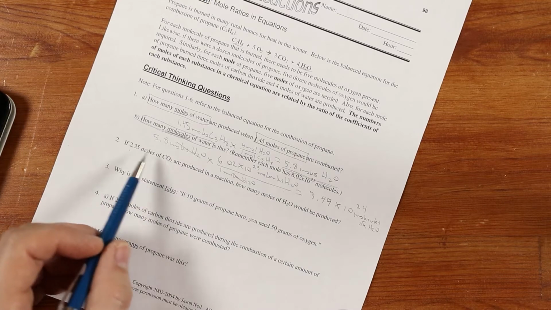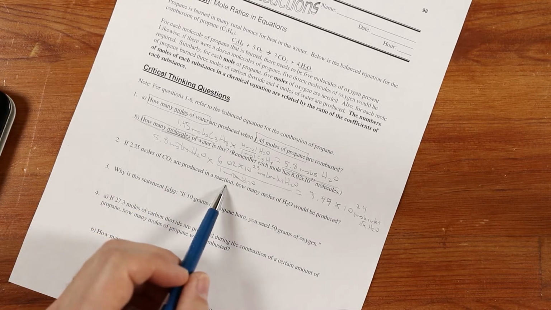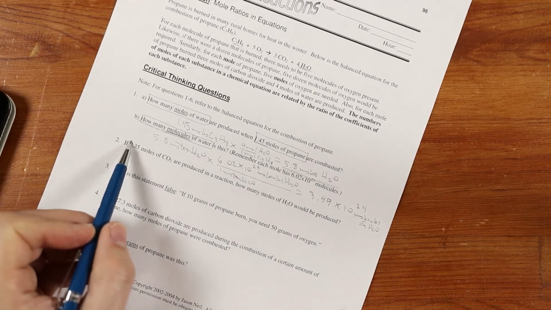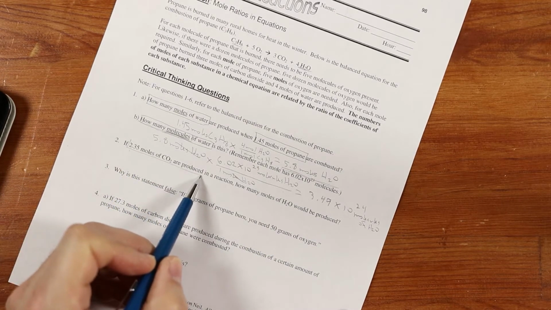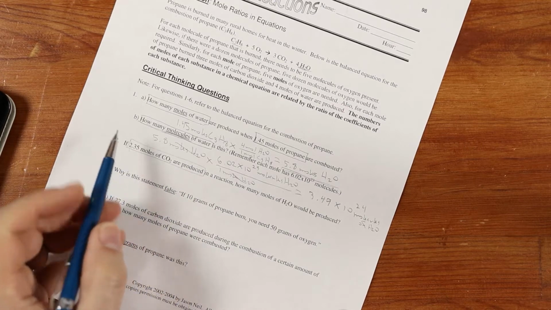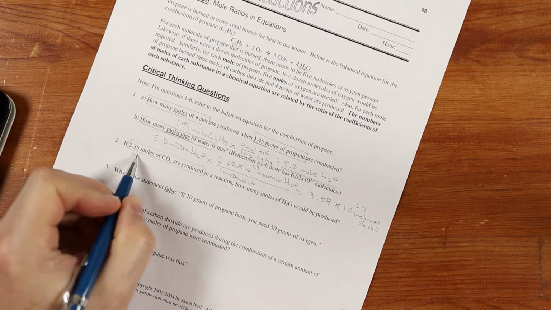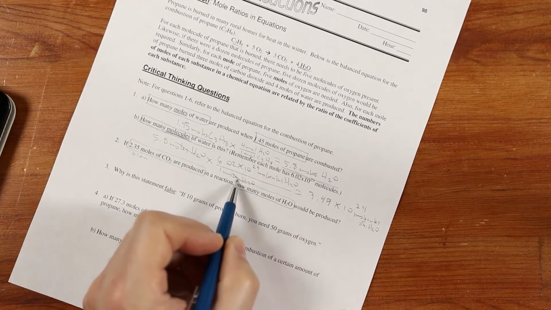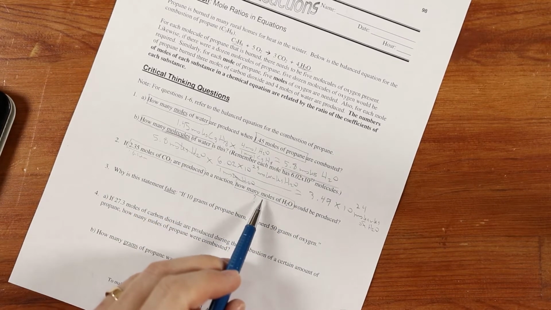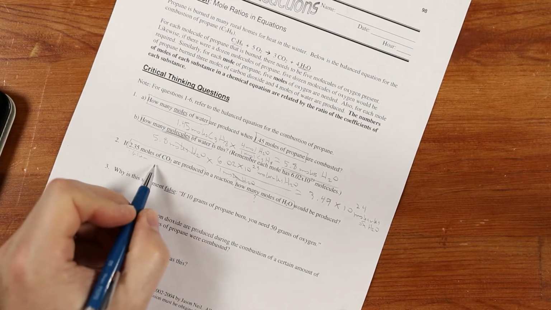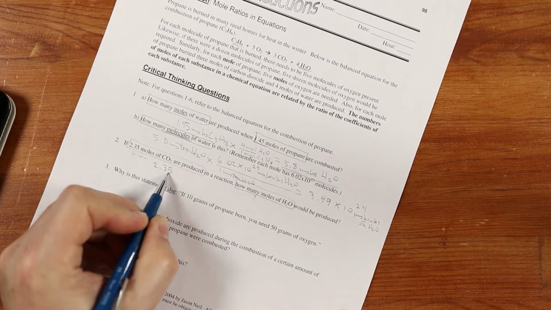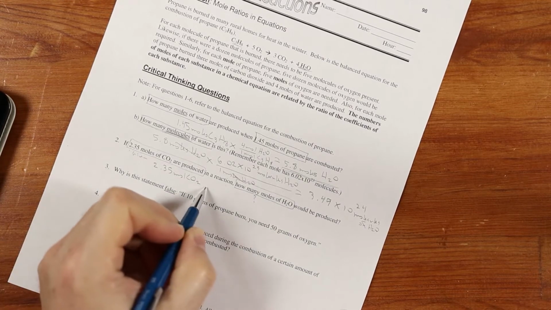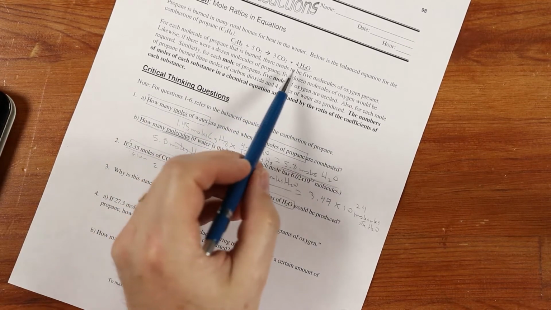If 2.35 moles of carbon dioxide are produced in a reaction, how many moles of water would be produced? Okay, so again, let's find the 2 things I need. If this is produced, this is my given. Here's my question, how many moles of water? That's where I want to end up. This is where I'm going to start. 2.35 moles of carbon dioxide times, what's my mole ratio?